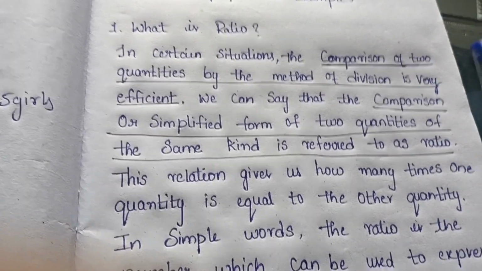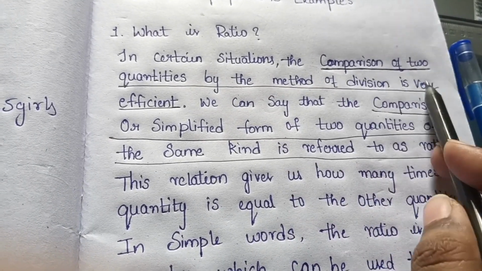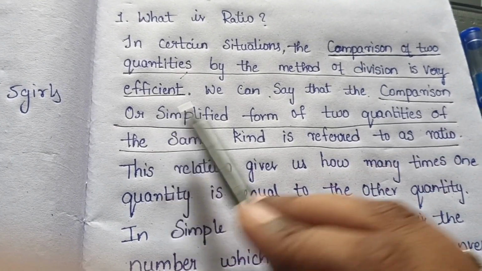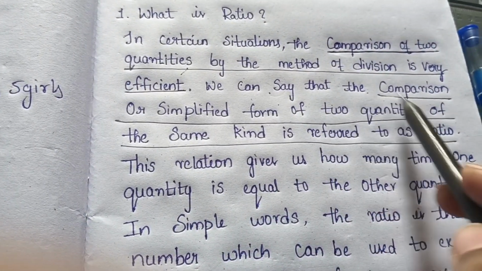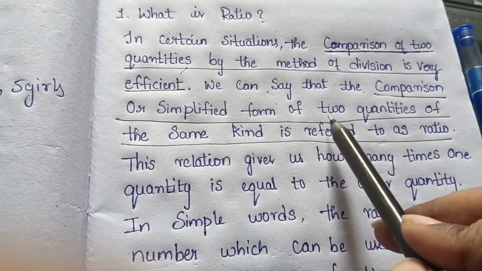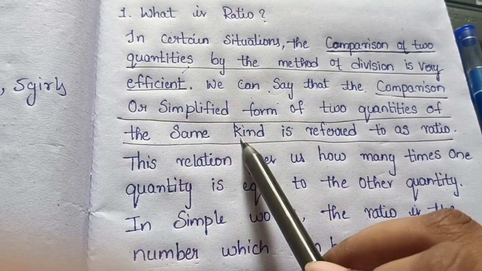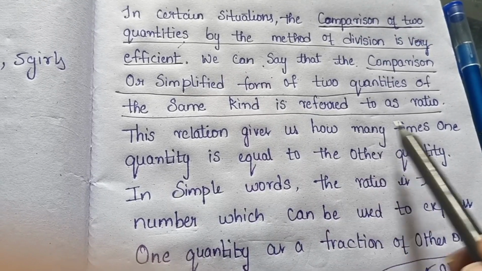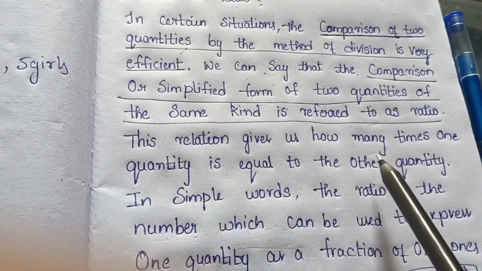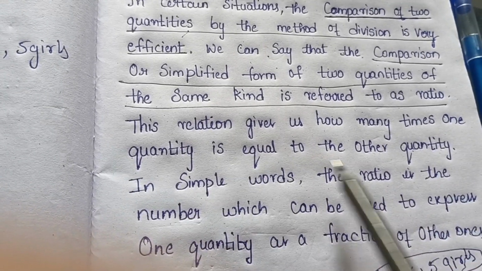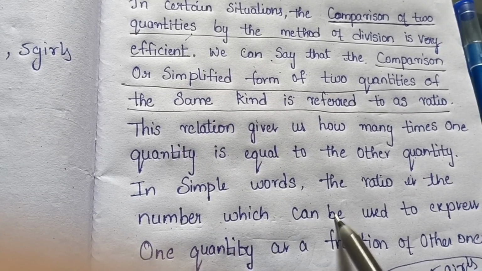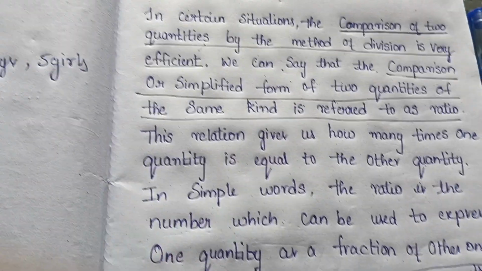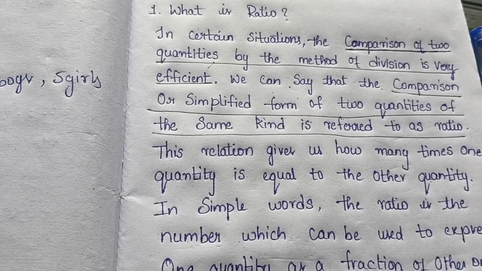Definition: in certain situations, the comparison of two quantities by the method of division is very efficient. We can say that the comparison or simplified form of two quantities of the same kind is referred to as ratio. This relation tells us how many times one quantity is equal to the other quantity. In simple words, the ratio is the number which can be used to express one quantity as a fraction of the other. So let's understand the formal definition.